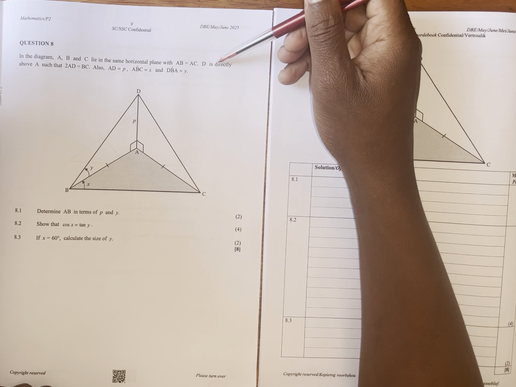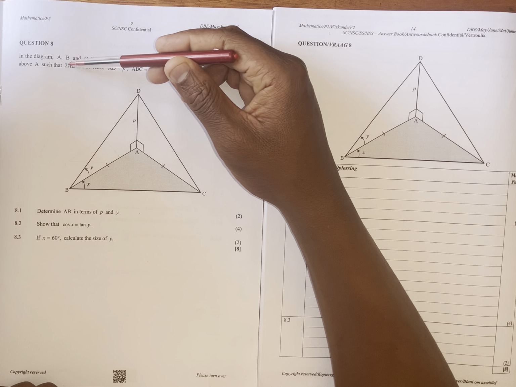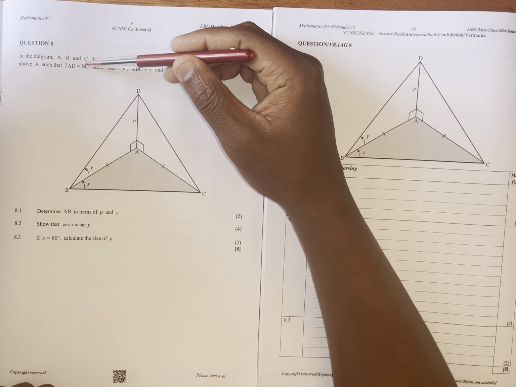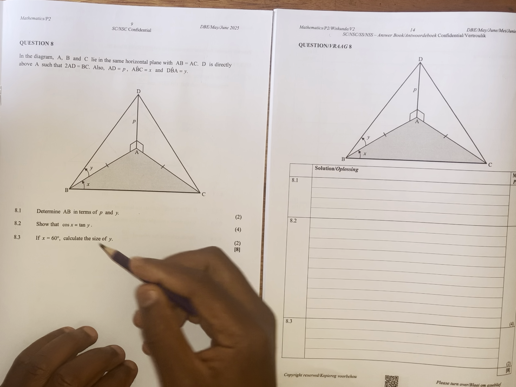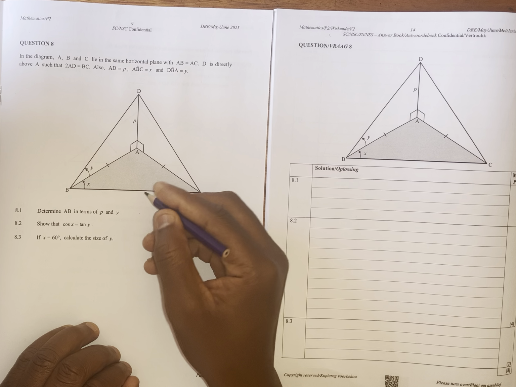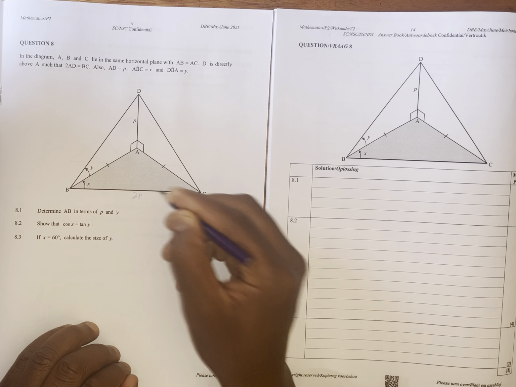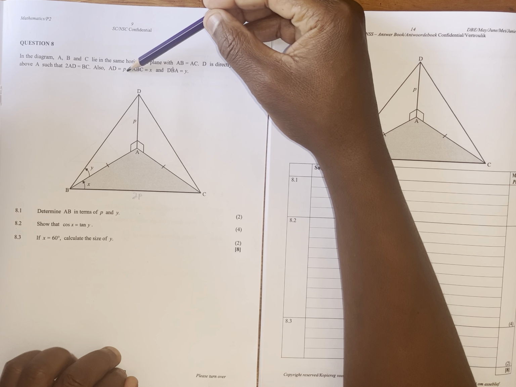D is directly above A such that 2AD is equal to BC, meaning that we know that BC is equal to 2P.